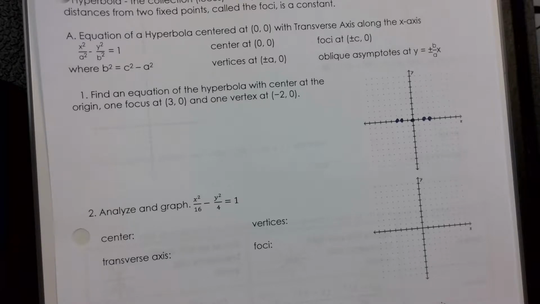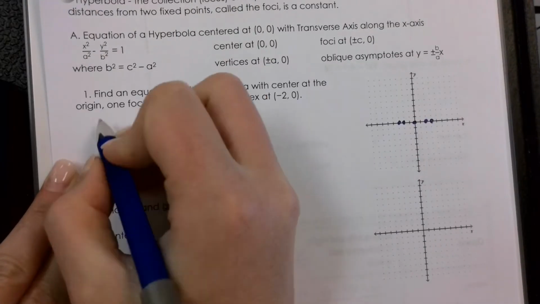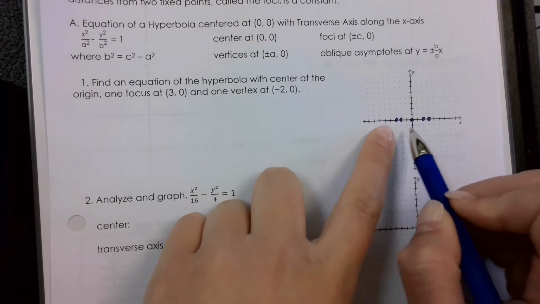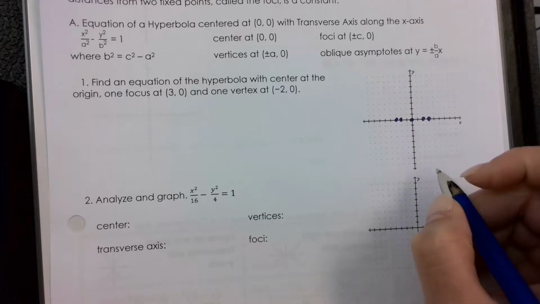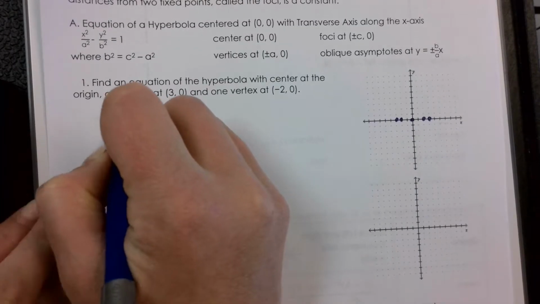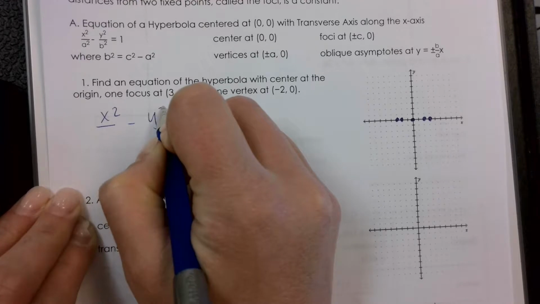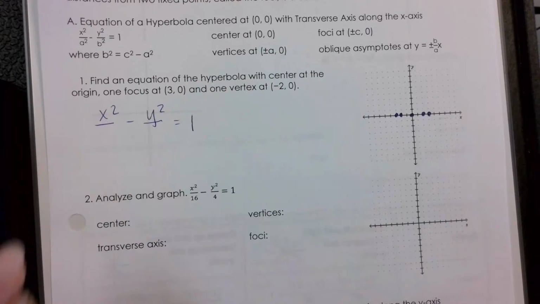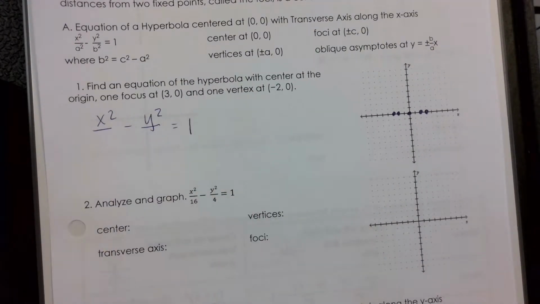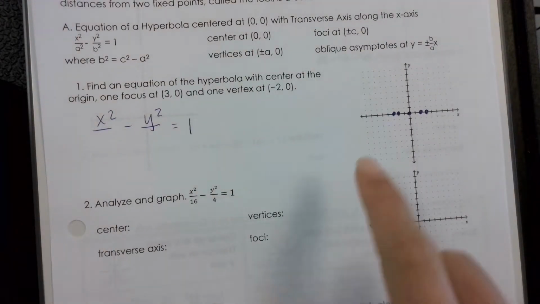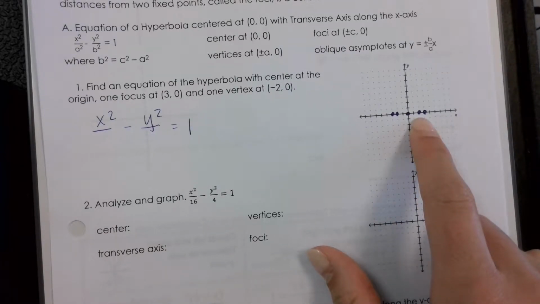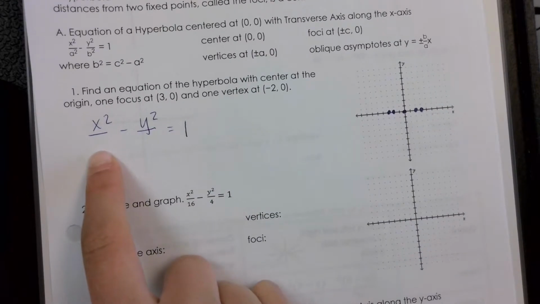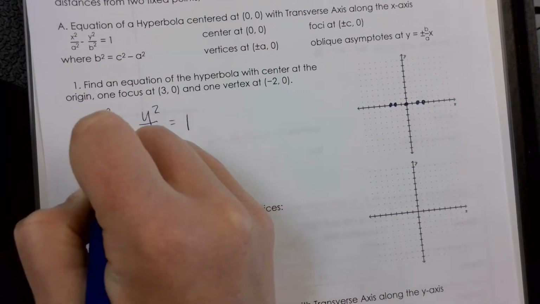That's super helpful, right? So we're going to use this formula, same as yesterday. Since your focus and your vertices are on the x-axis, that means the x comes first. So you're going to have x squared over something minus y squared over something, and it's still got to equal 1. Just like yesterday, we get those numbers on the bottom from how far out the sides and how far up and down we went. How far from the center did we go to get to the vertex? 2. Square that, what do you get? 4. That's going to go under your x. Is that okay?